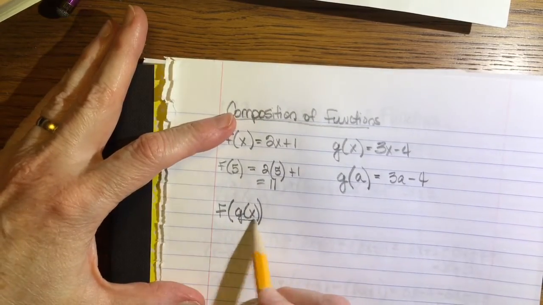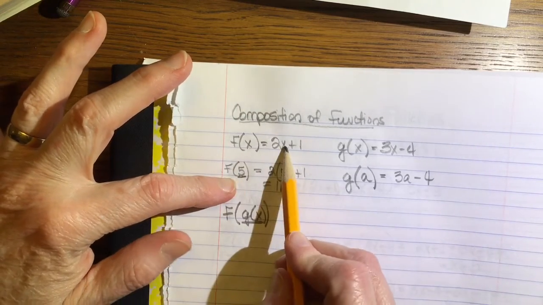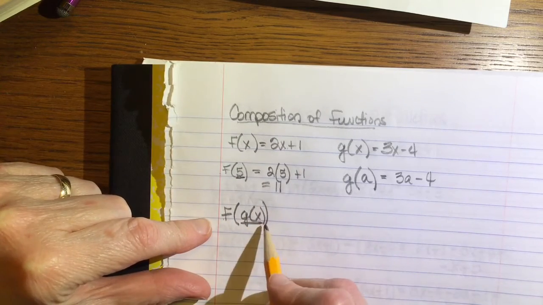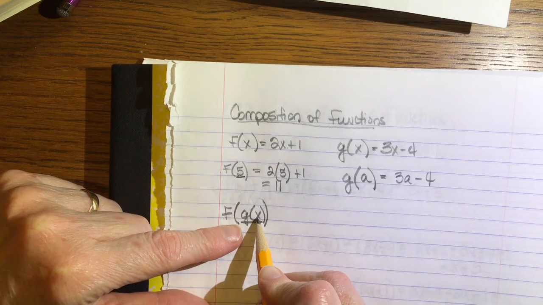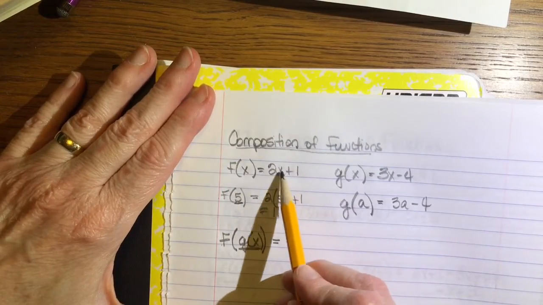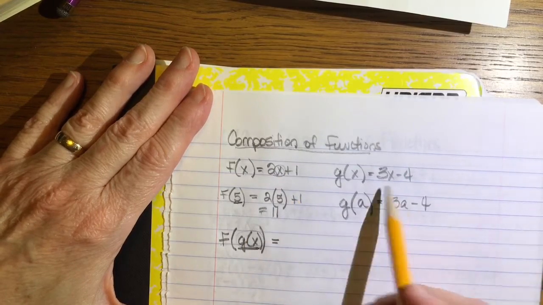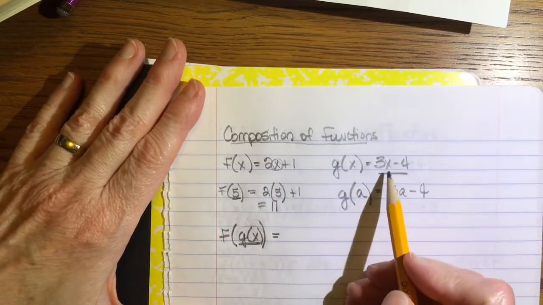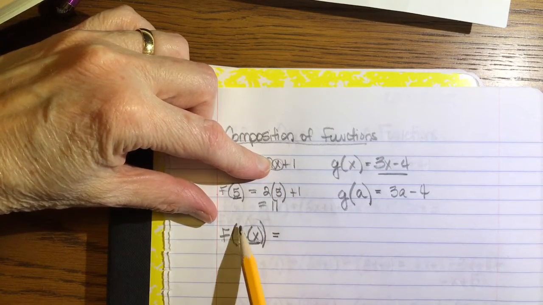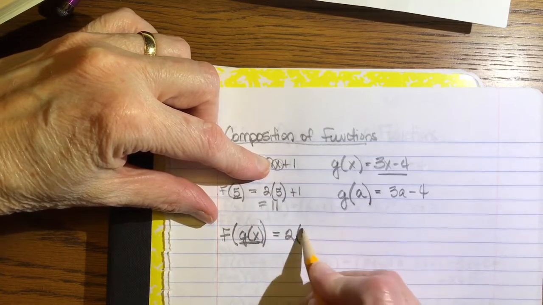Now think about what that means. If f of 5 means take 5 and put it in for x, then if I say f of g of x, that means take g of x and put it in for x. So look at your function, 2 times x plus 1. We're going to put g of x where x is. But what is g of x? There's g of x right there. So we're going to take the x out. It would be like me saying f of 3x minus 4, because you want to put the 3x minus 4 right there. Now look what happens.